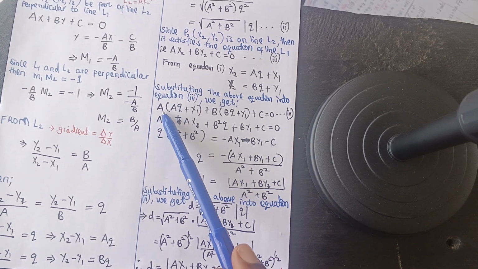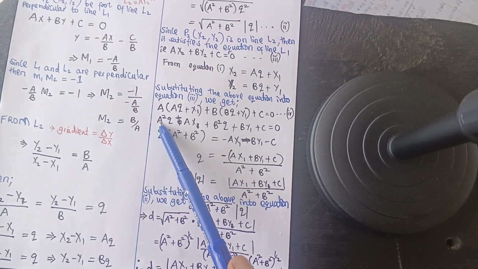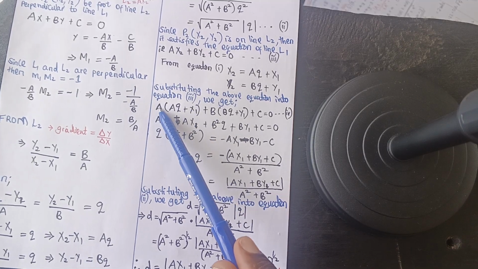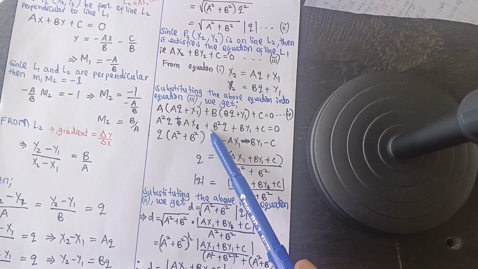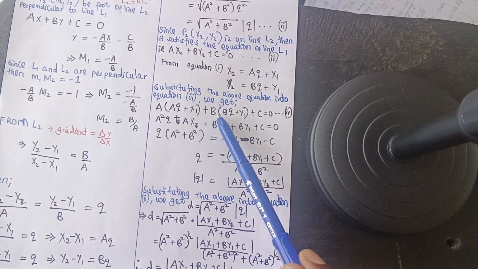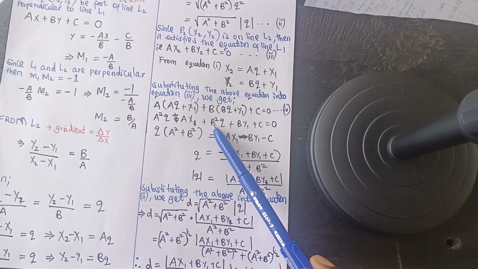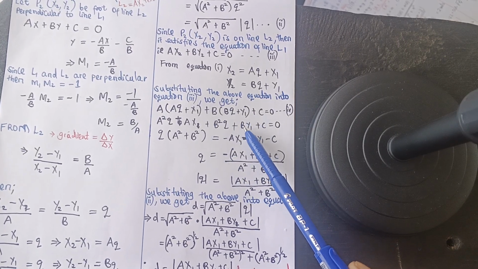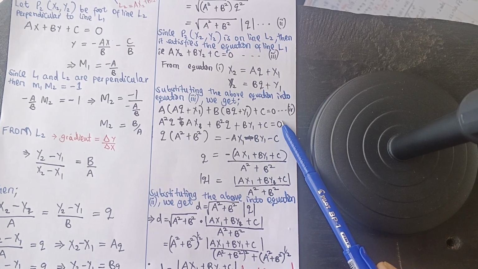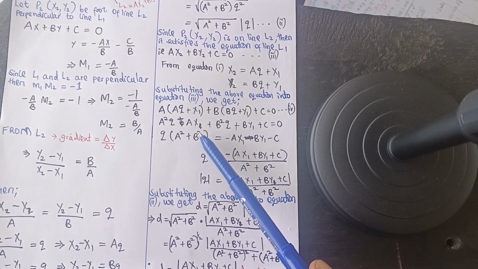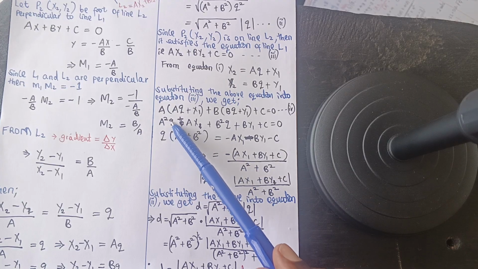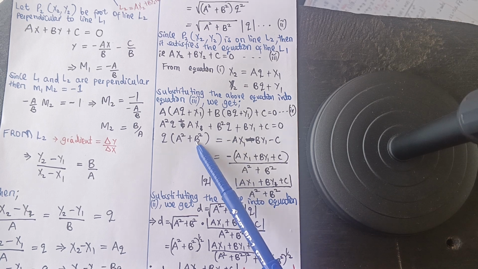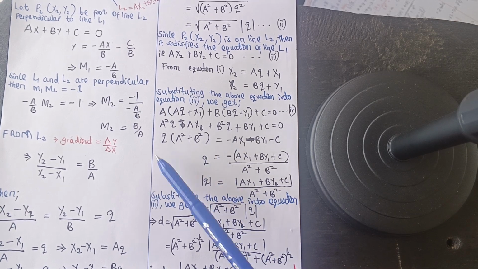Let's open the bracket. So a times aq is going to be a squared q. You add a multiplied by x1, which is ax1. You add b multiplied by bq, which is b squared q, plus b multiplied by y1, which is by1, plus c is equal to 0. So you collect like terms. The values which contain q you can factorize. So it's going to be q into a squared, and this one also contains q, plus b squared, in brackets.